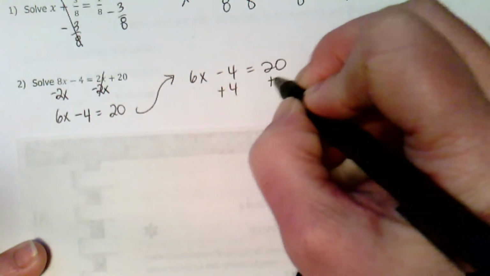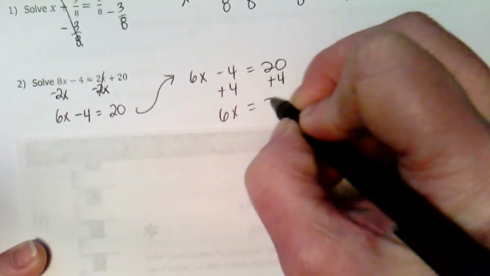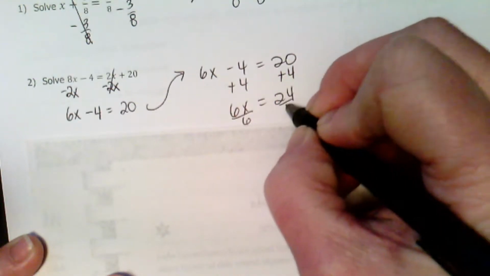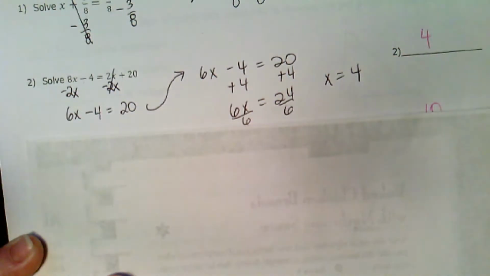Add 4 to both sides. Divide by 6. So x equals 4.